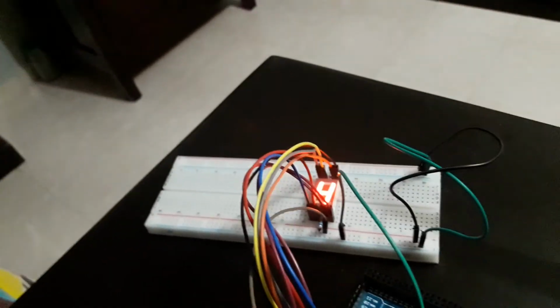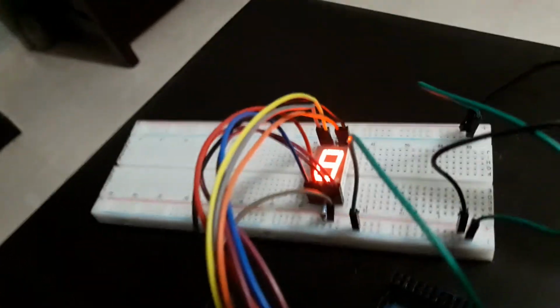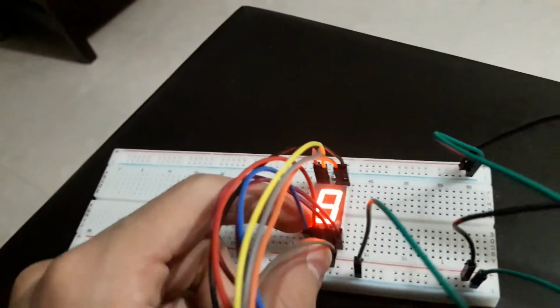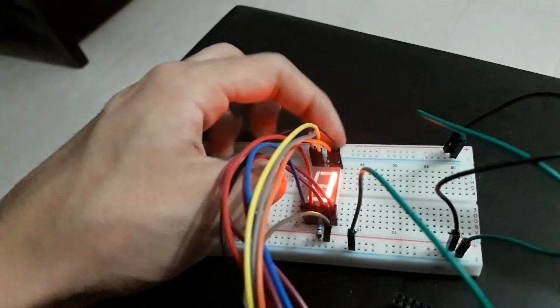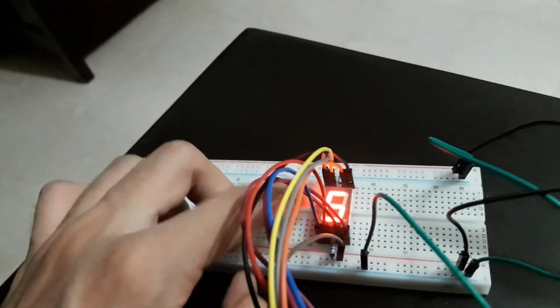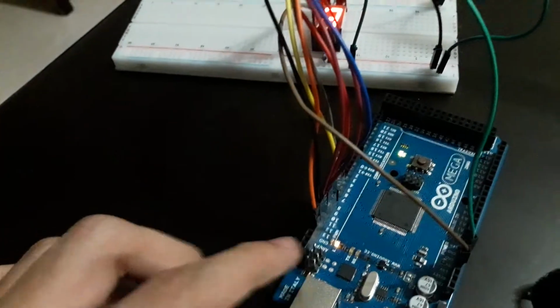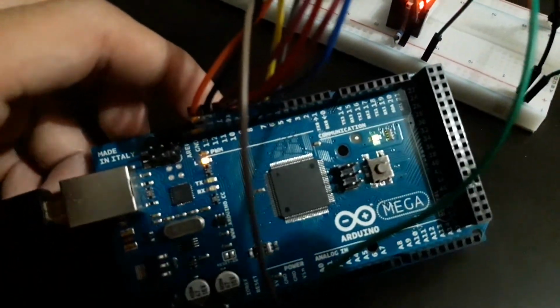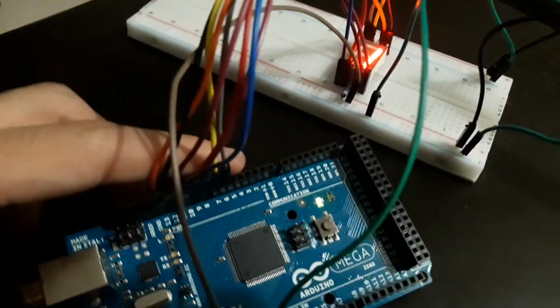Like I said, there are 8 LEDs that build the 7-segment display. So I put a wire that connects the 7-segment display to the Arduino. I put it in each pin, and I know that they are correct with my code.